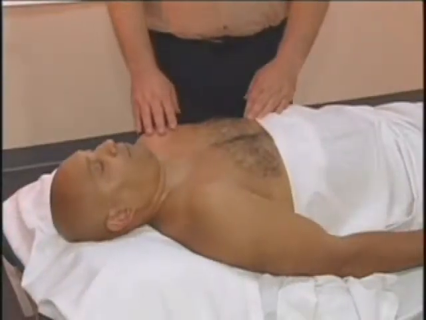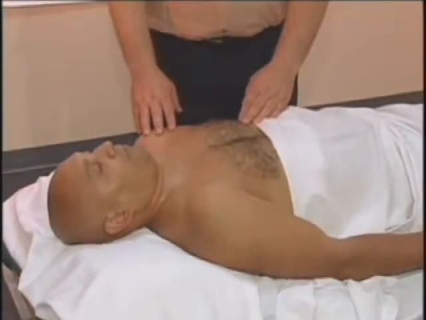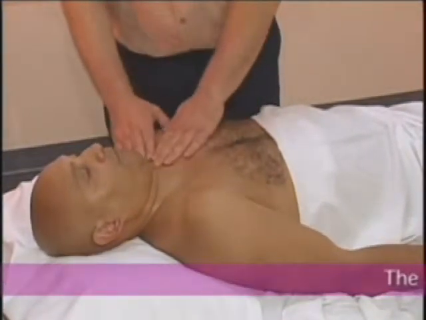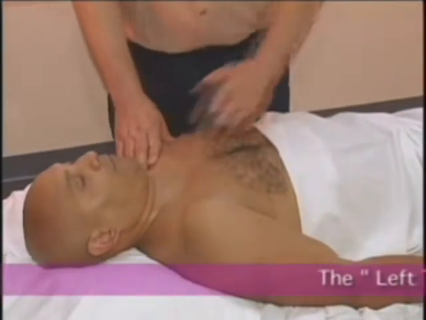Given that we know the nature of lymphatic circulation, we will use these effects, and we will manually accelerate the amount of lymphatic fluid drained to the circulatory system. Mainly, lymph drains to the circulatory system through the left thoracic duct.